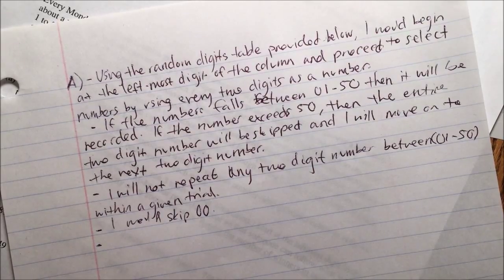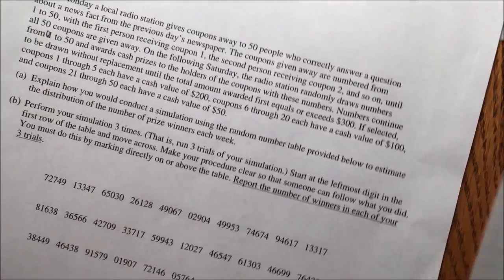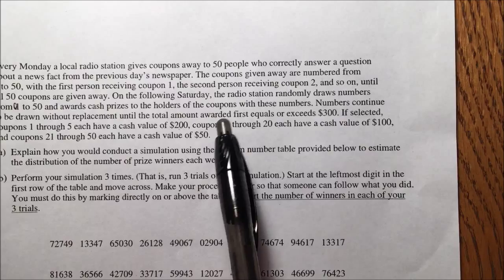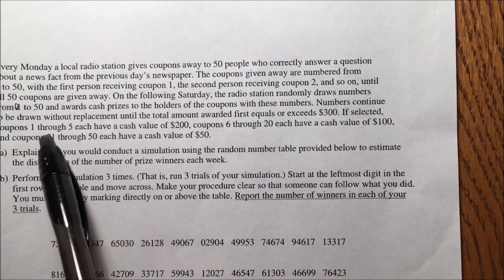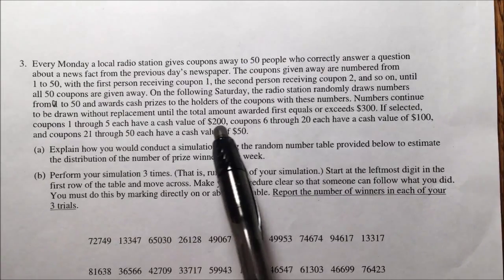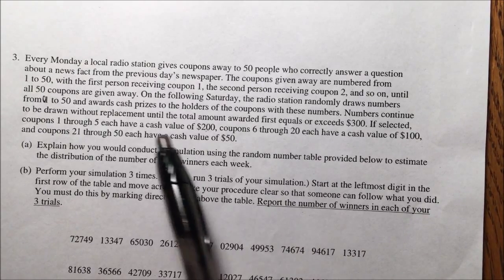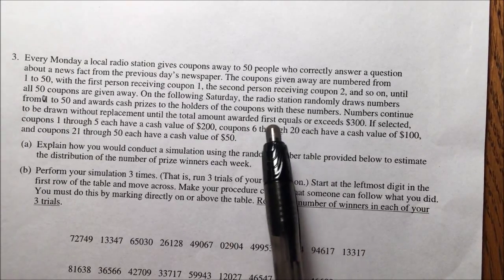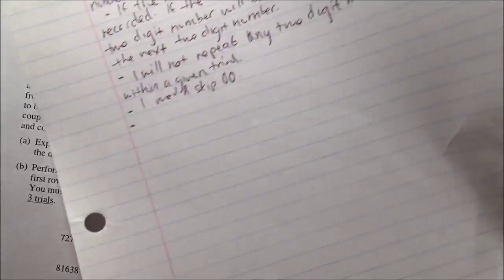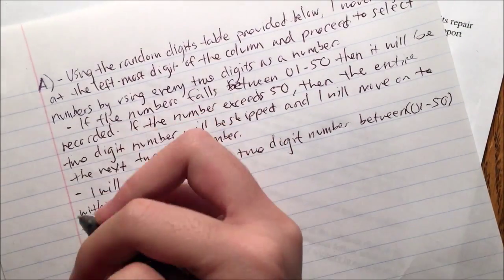Alright, and the final thing that we want to specify is, of course, how the monetary values correspond to the coupons. The monetary values are right there. So 1 through 5 is 200, and 6 through 20 is 100. We want to specify that we notice that.